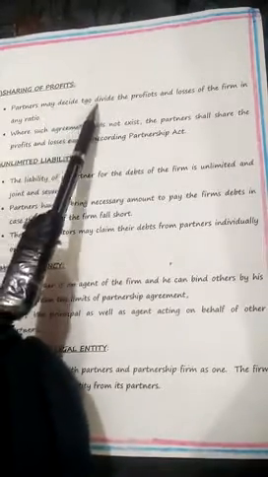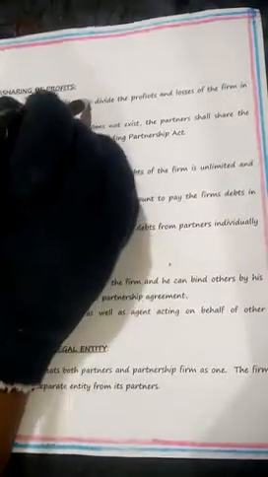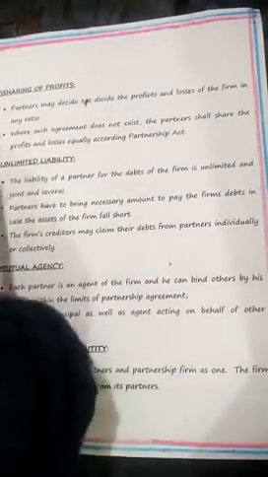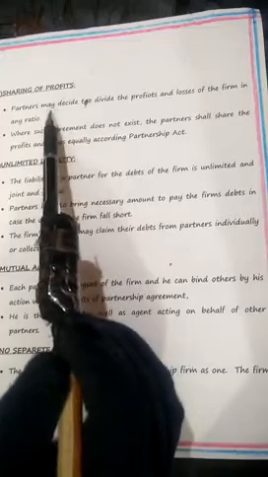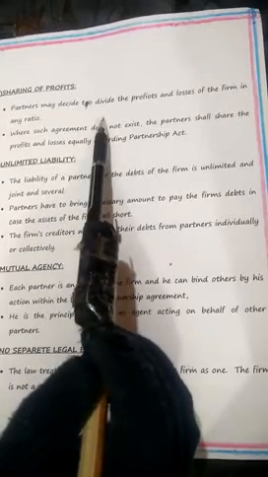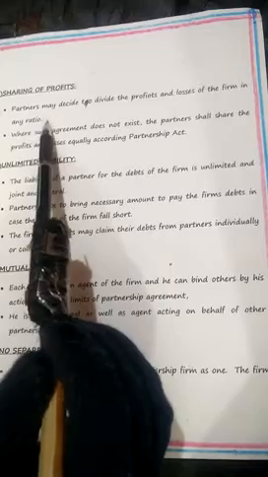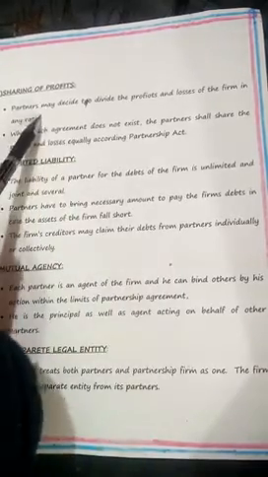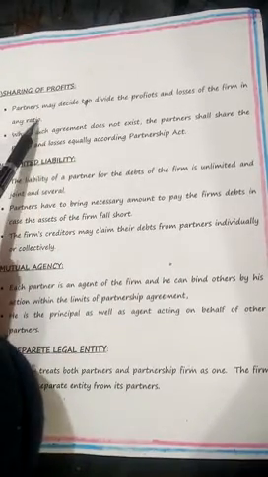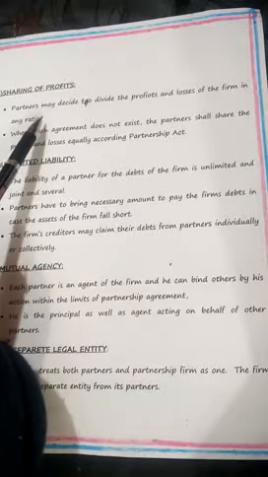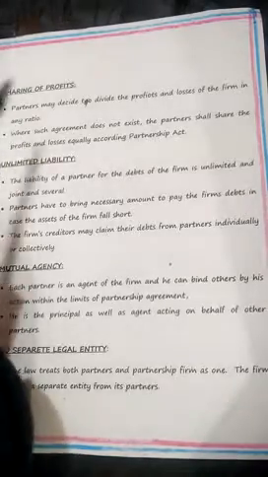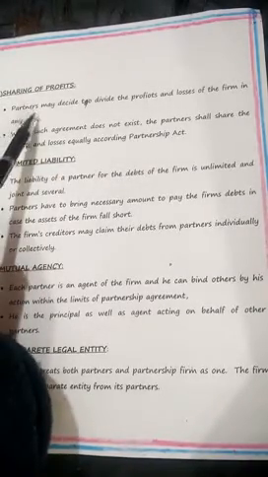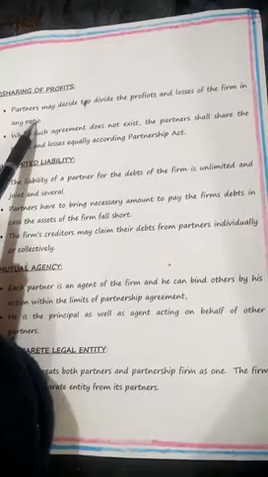Partners may decide to divide the profits and losses of the firm in any ratio. I told you what is ratio. Ratio is nothing but as per the agreement. In case there's no agreement, children, it must be shared as per the Indian Partnership Act of 1932. So there must be an agreement. What is the basis for the agreement? The basis for the agreement is according to the contribution towards the capital. Let's say I contribute 1 lakh and somebody else contributes 10 lakhs. So the ratio goes according to the contribution made by each and every partner, the member of the partnership firm.